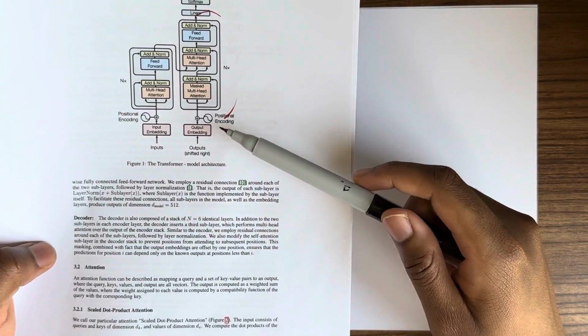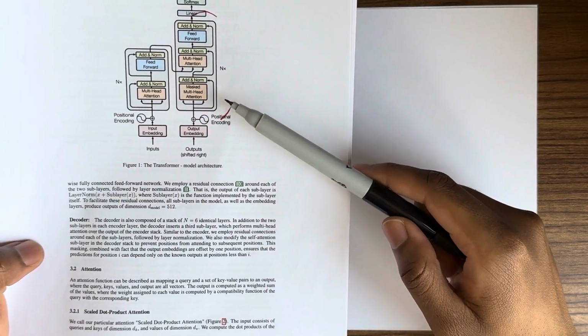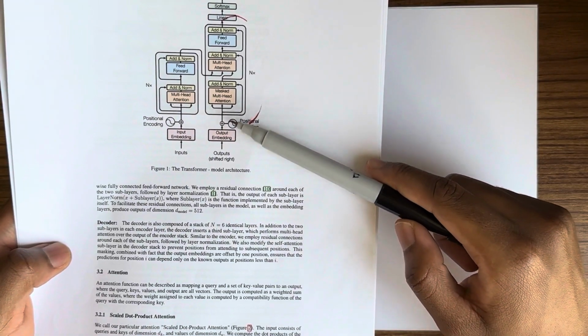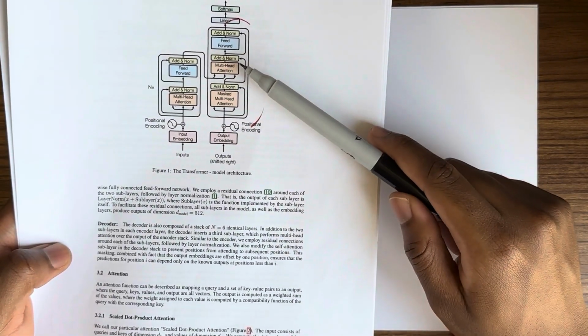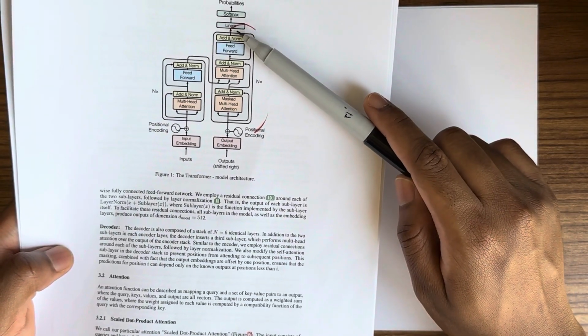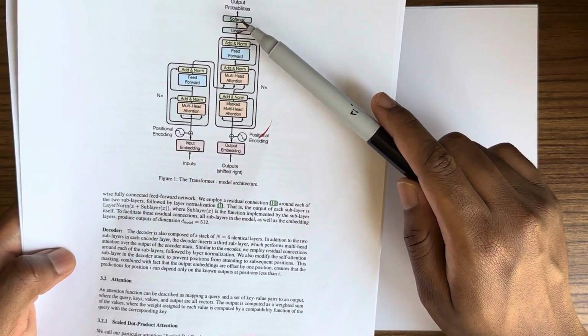Hi everyone. In this video we are going to finish what we started. In the previous videos we saw how the data goes into multiple layers of the transformer decoder. Today we'll look at the linear layer and the softmax.